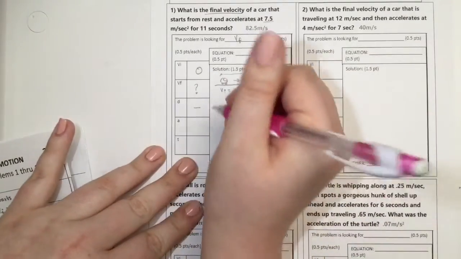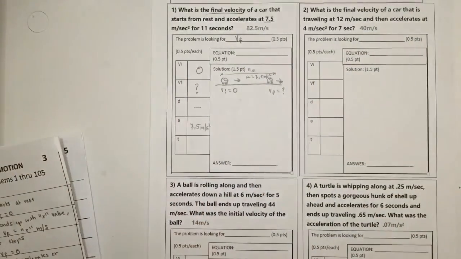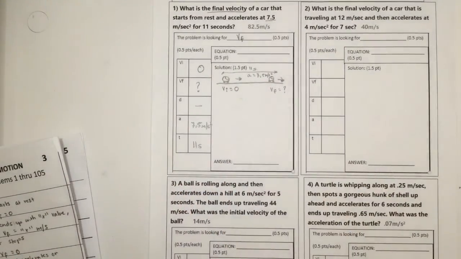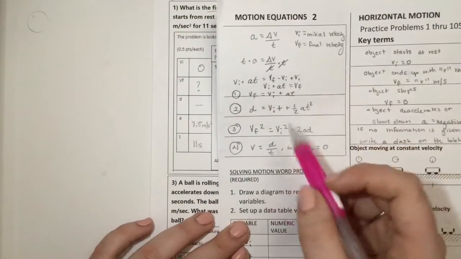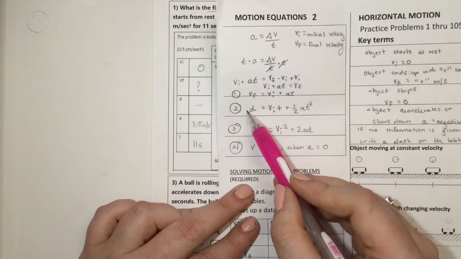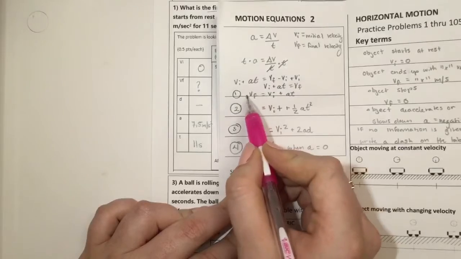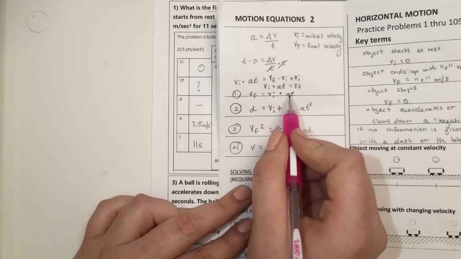And so next, our acceleration is 7.5 meters per second squared. All right. And finally, it tells us the time is 11 seconds. So we're going to go back to our pamphlet where we're talking about motion equations, and we're going to look for the best one to fit. So if we look at the second one, we don't have distance included, so we won't use that one. Neither will we use 3 or 4 for that reason. So the best option is number 1, final velocity equals the initial velocity plus acceleration times the time.